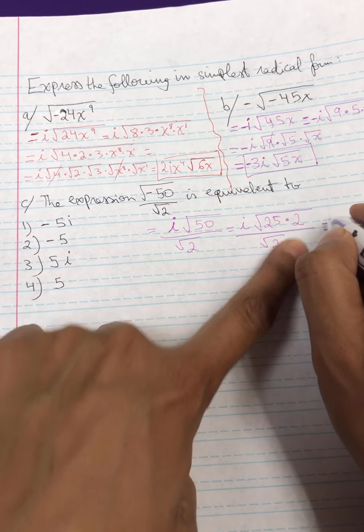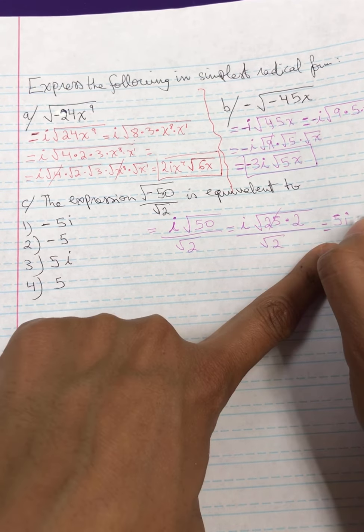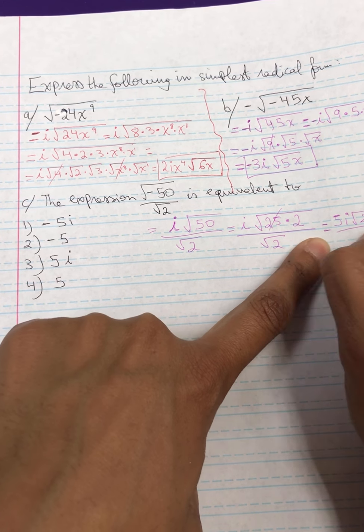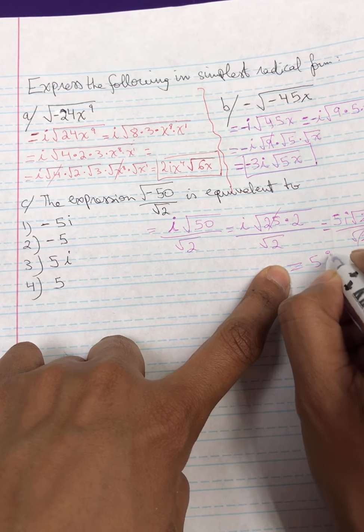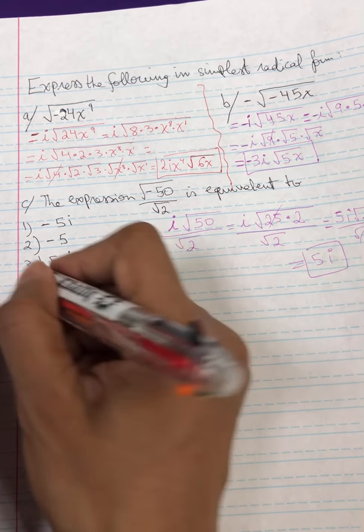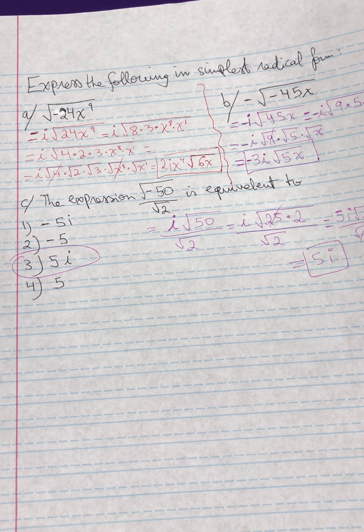Square root of 25 is 5, so 5i, times radical 2 over radical 2. These two cross out. My answer is 5i. Is that an answer choice? Answer choice 3, okay? And that's pretty much it.